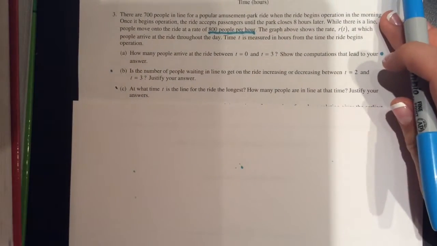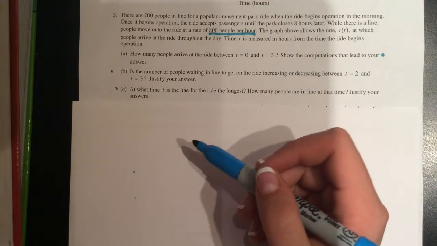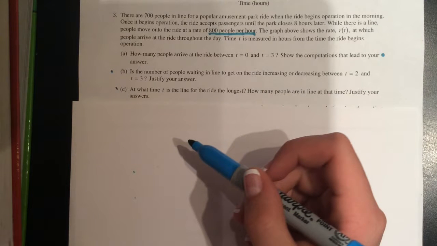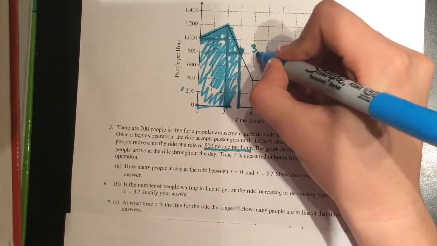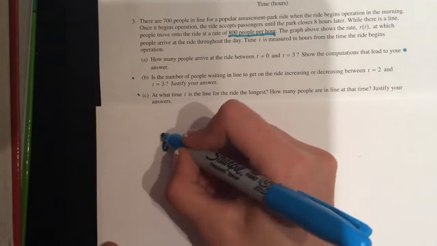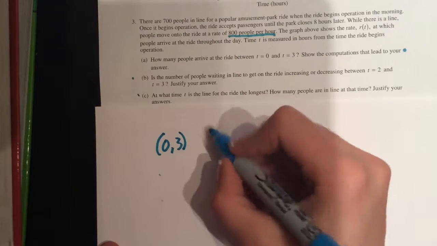So now let's move on to part C. The question reads, at what time t is the line for the ride the longest? How many people are in that line at that time? Justify your answers. So that time when the line is going to be the longest is going to be when R of t is equal to 800. So when the amount of people arriving is equal to the amount of people getting on the ride.